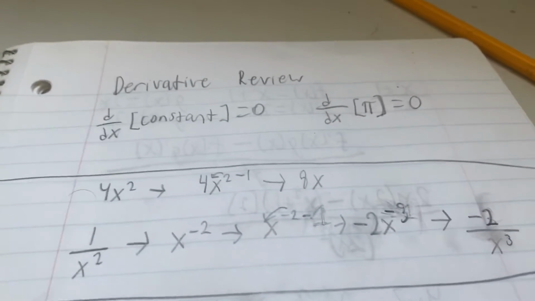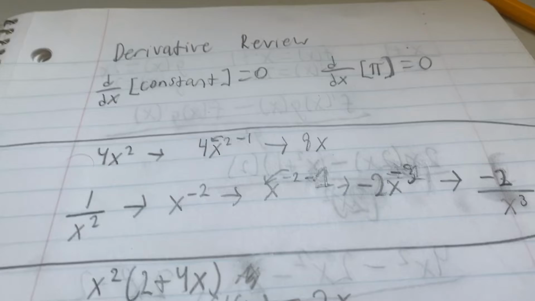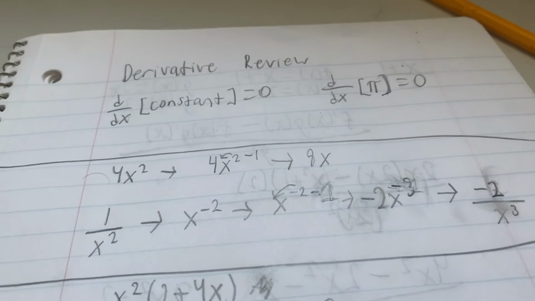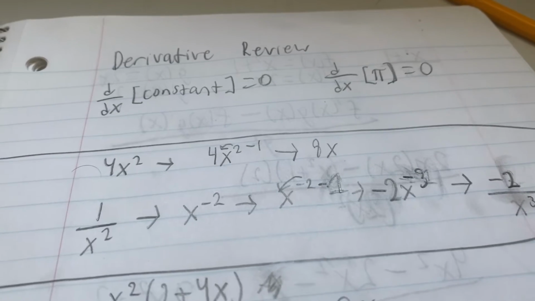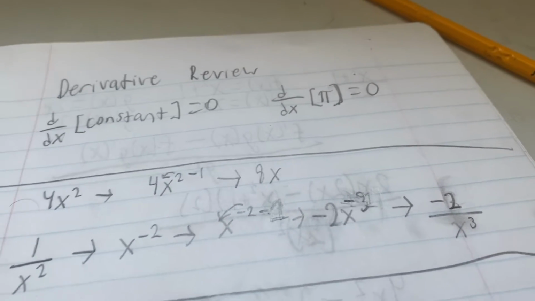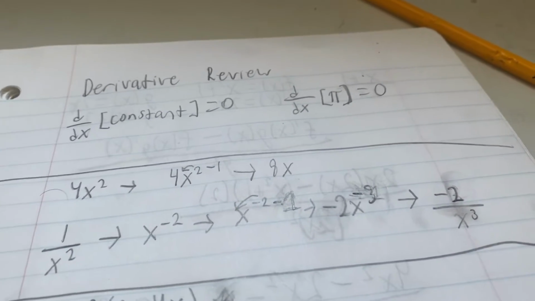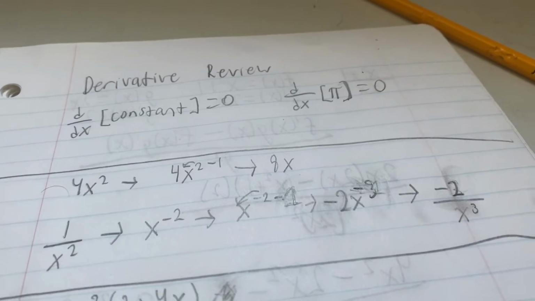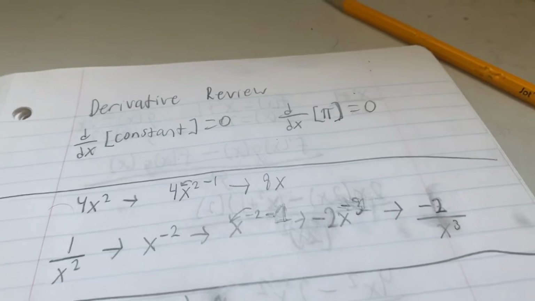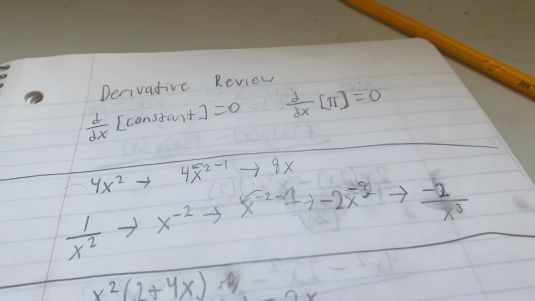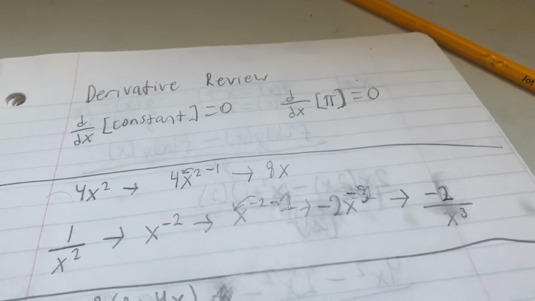Okay, so let's start. The derivative of a constant is always going to be equal to 0. This derivative, and I stress that on the right side, it's pi. That equals 0. The derivative of i or e or 2 or 2 over 1 or 2 over 3, it all equals 0. If there's no variable, the derivative of it equals 0.